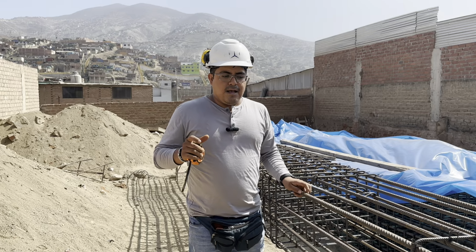But if you are on the coast of Peru, where we are near the Pacific Ring of Fire, it's a zone where we have a high probability of a seismic event. So we actually need this kind of column.